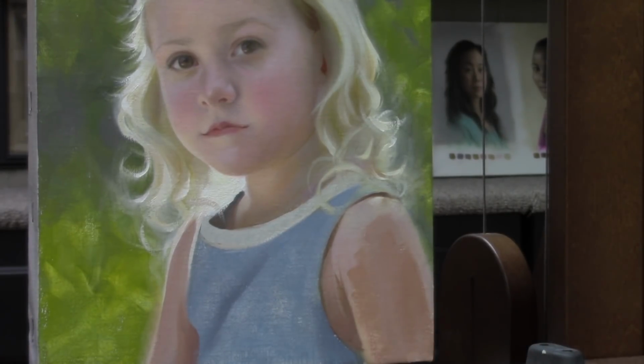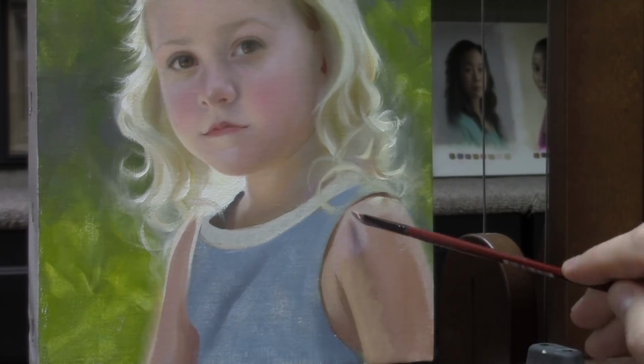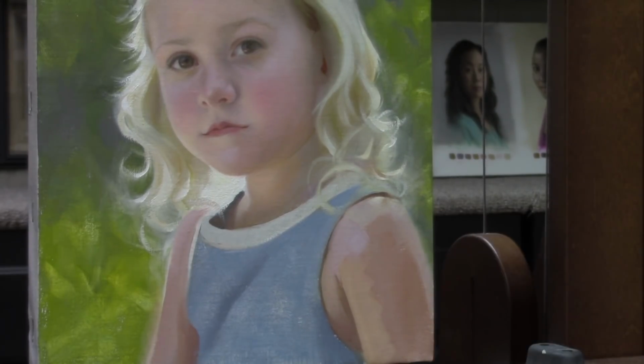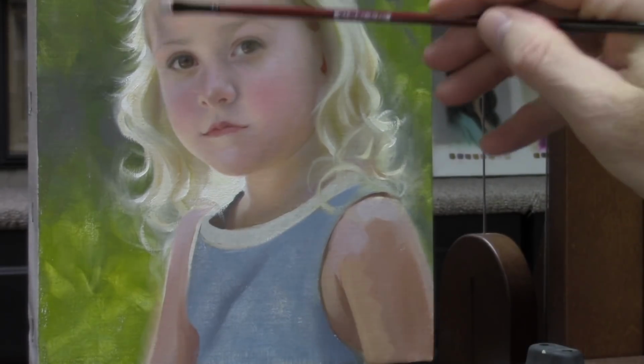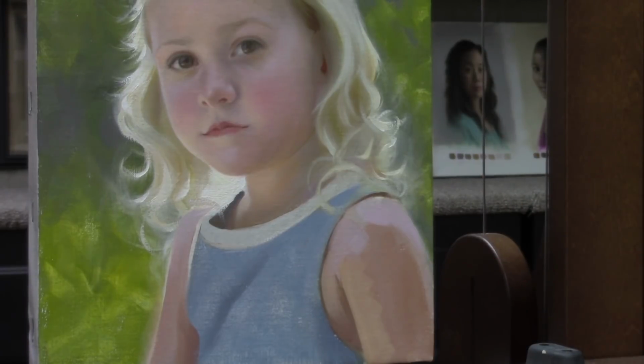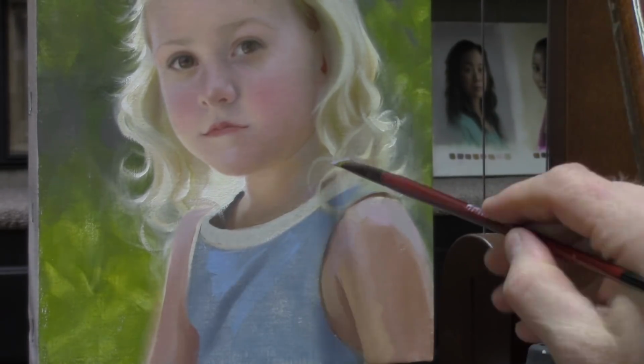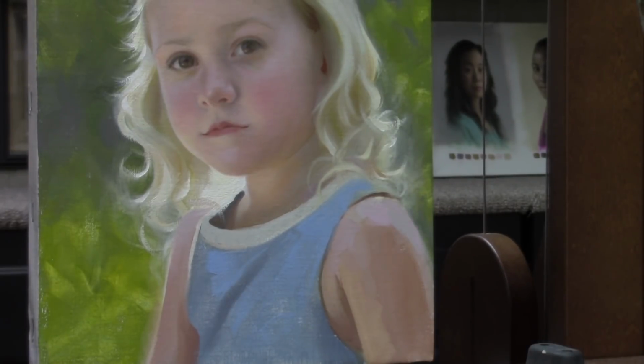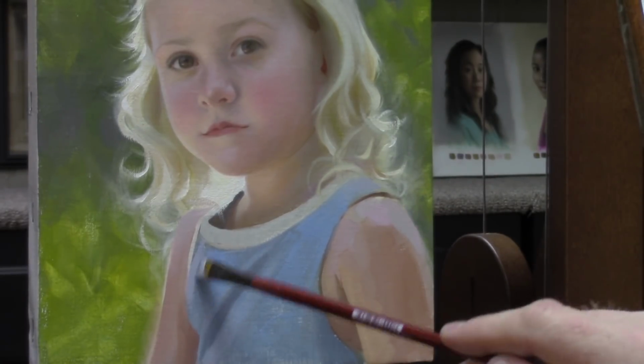I also need to introduce some of that complementary orange back into the dress in order to have it work a little bit better. And what that will do is not only balance out all of that blue, but it will also give the illusion that there's reflected light coming back into some of those folds as well.